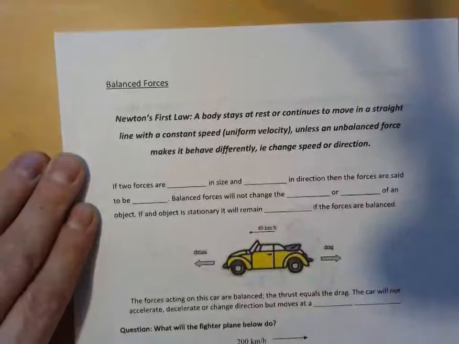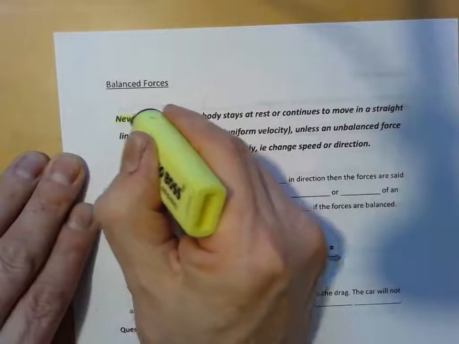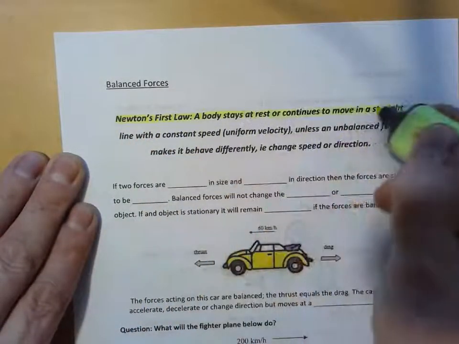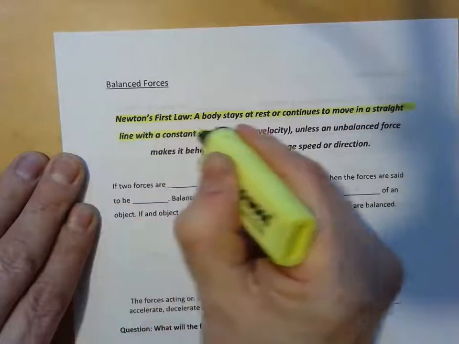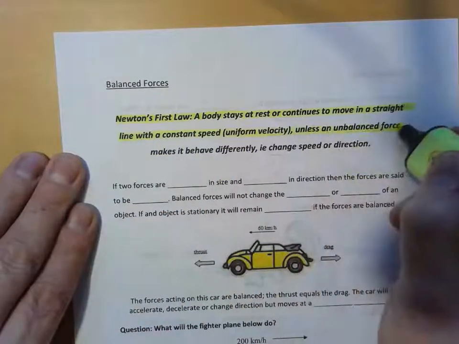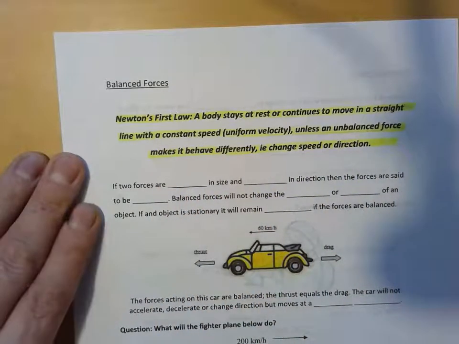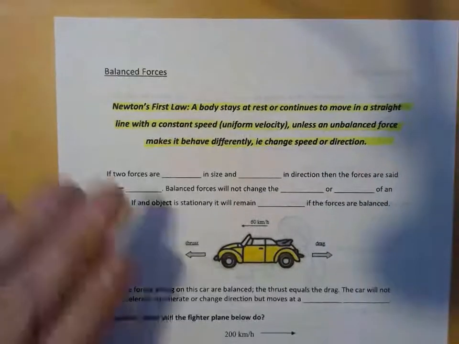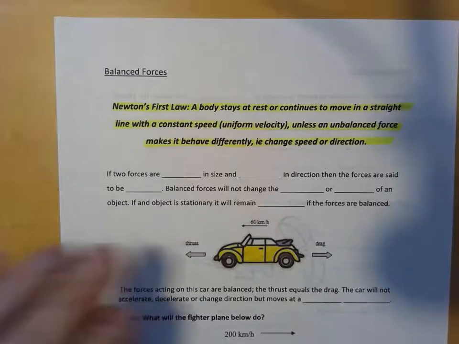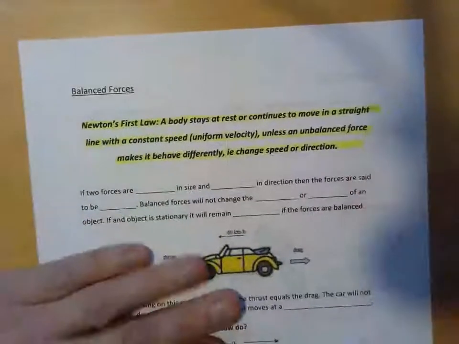Okay, now that's important, and actually you need to learn it, so I'm going to highlight it. Now actually your specification requires that you know this first law and can recall it. So therefore we need to learn it. So we'll put a little note beside it.